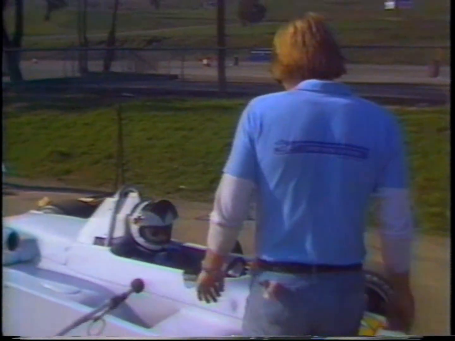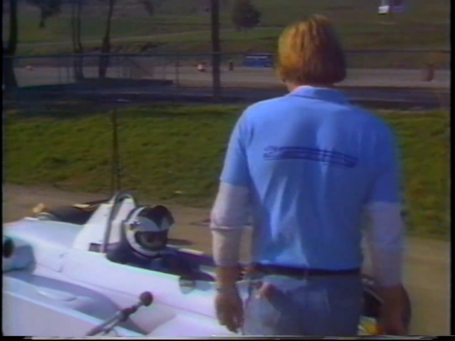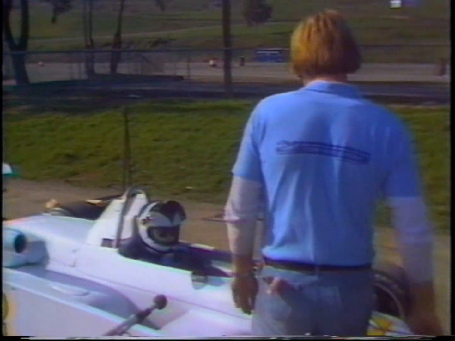Okay, you want me to jack the back end up? Okay, the back end looks like it's touching just a little bit. The front end doesn't look like it's touching at all. So I might be able to split it. One down, one up. That'll be about a quarter of 3/8 to a half of an inch rake.